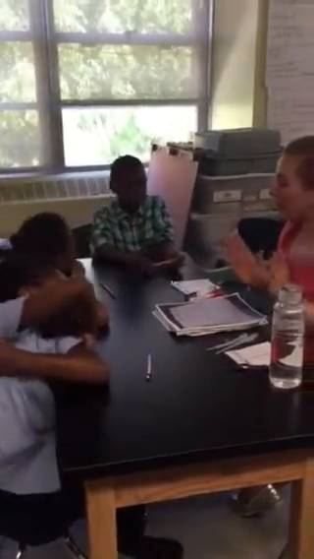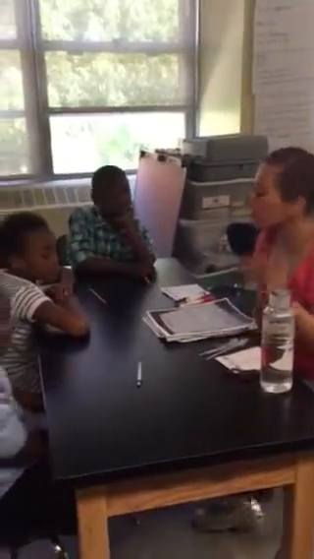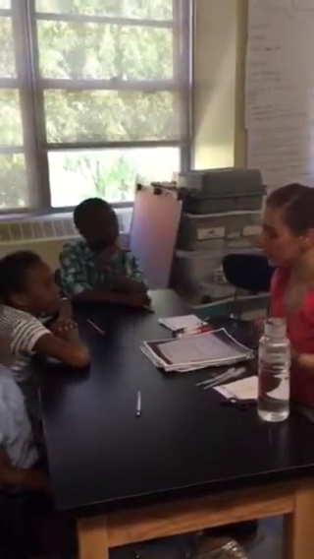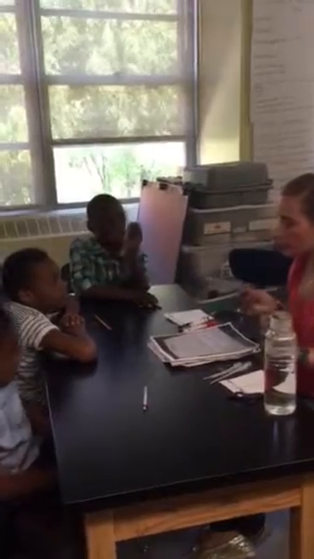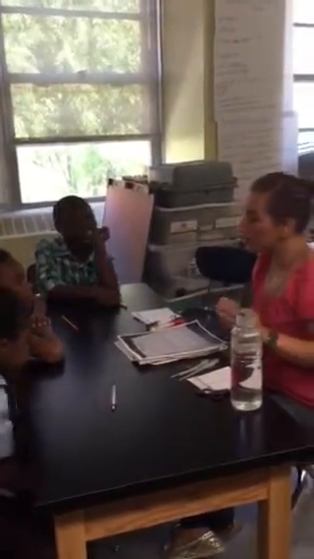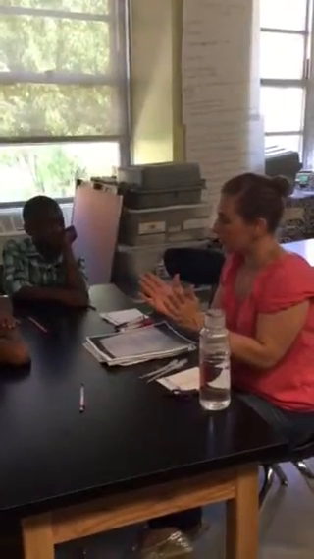So let's focus back onto what we're talking about. We're talking about water. So today we're going to talk about another property of water called surface tension. Now, it's a little bit more difficult than what we were talking about yesterday, but I'm gonna show you something so you can identify what surface tension means.